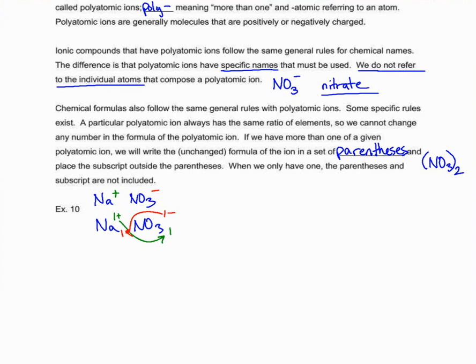And so when we rewrite it as the actual chemical formula, the charges are gone because now this compound has a net charge of 0. So any charges should be gone. And these 1s will basically disappear. And so we're going to end up with NaNO3 for our chemical formula of sodium nitrate.